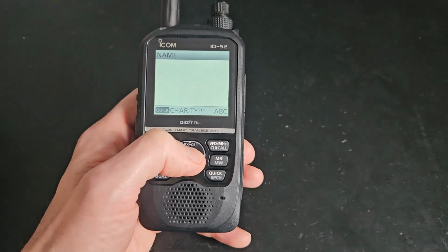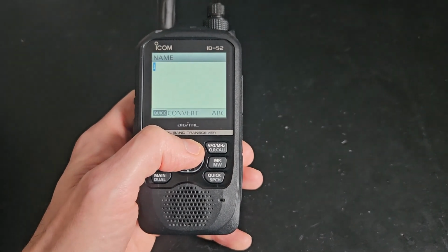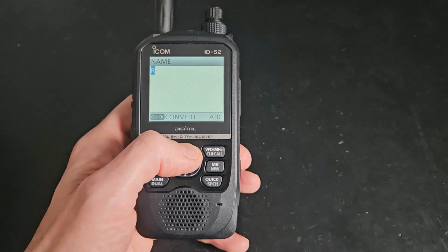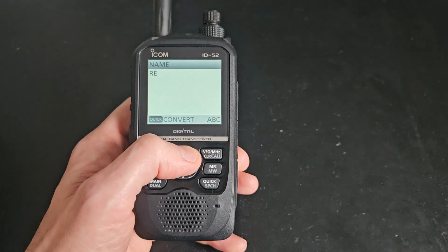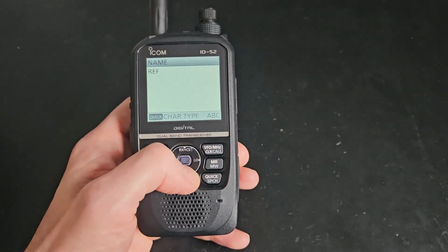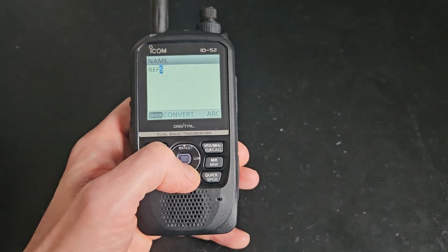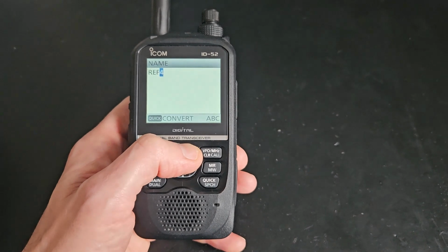And we're going to enter the popular one here, reflector 1 Charlie. So here we're just looking at the label, the name of this memory. Oops, I missed the 0 there.